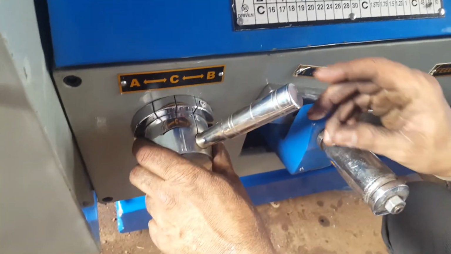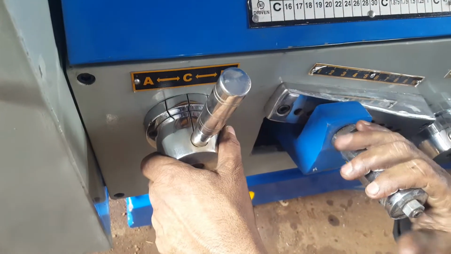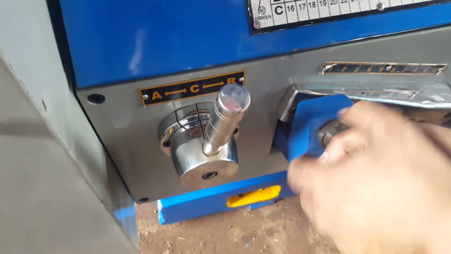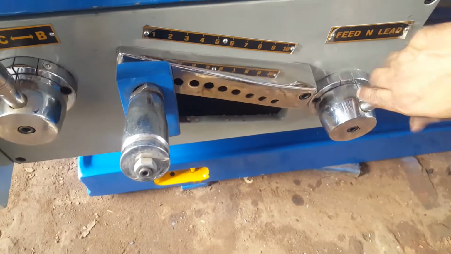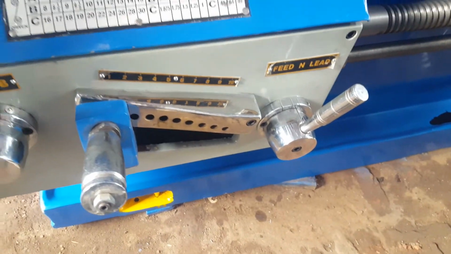With the combination, the lever is on C position, and this will be on 1. This is 1, this is C. And change the lever to lead screw. If the lead screw is running, then you can make the threading.